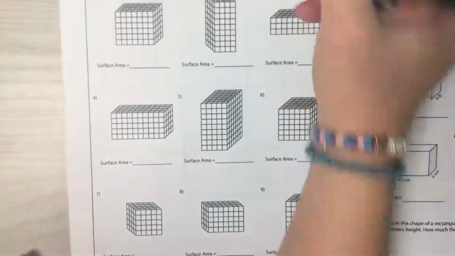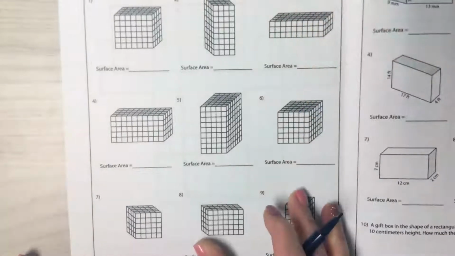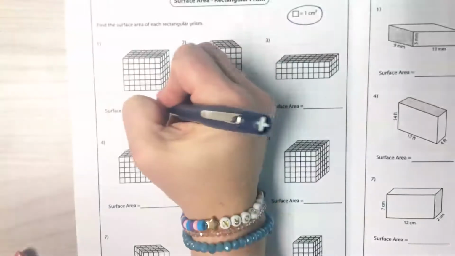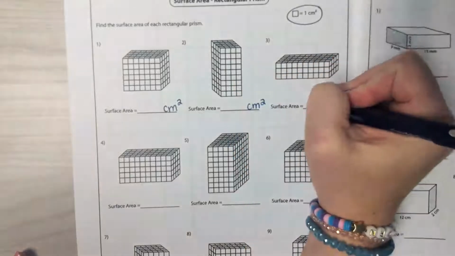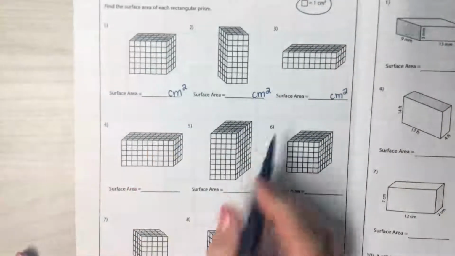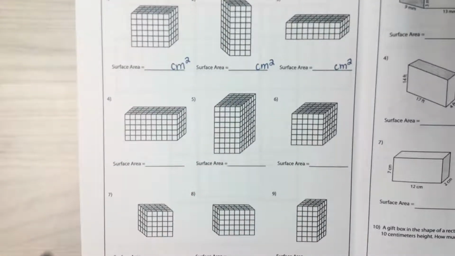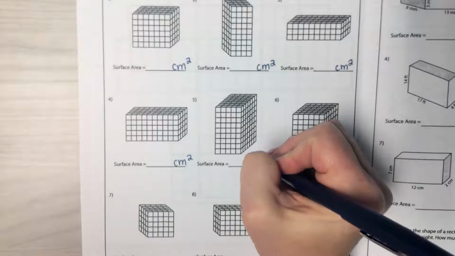There's a key right here that says one of these cubes is 1 centimeter squared. So that means that all of our answers should be centimeters squared because we're looking for surface area, right? And area is squared. So you can go ahead and do that to all of your answers, that way you don't forget. But I'll leave that up to you.